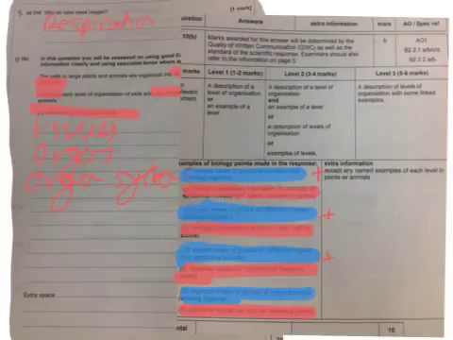Okay, so that is the end of the review for the Biology B2 Foundation paper. Make sure that you green pen throughout it, and if you need to go back to any parts or any specific questions, then do that.